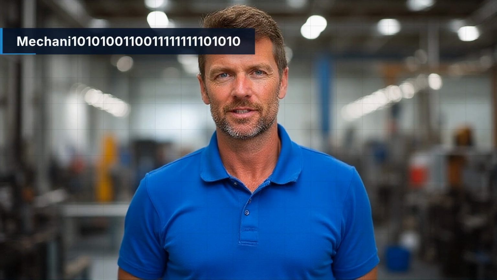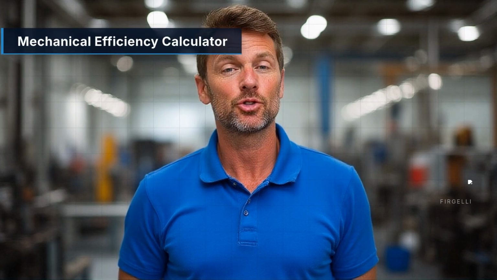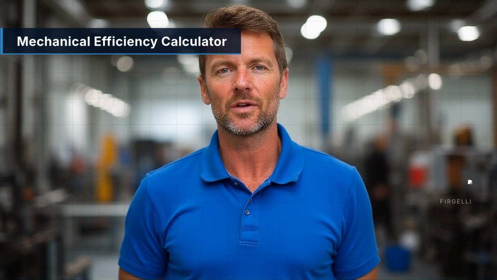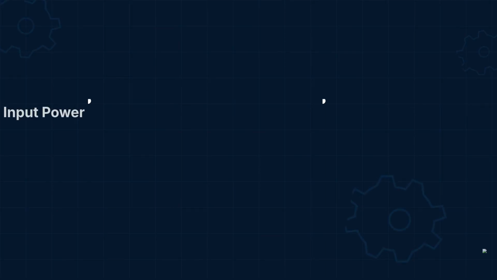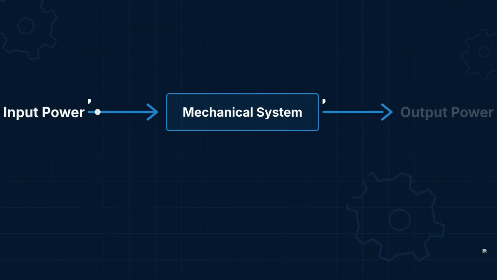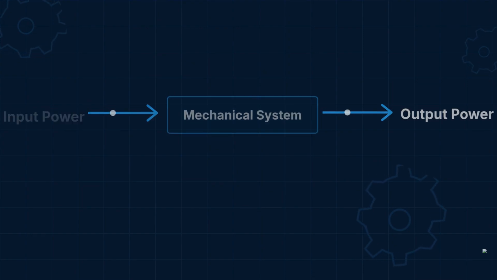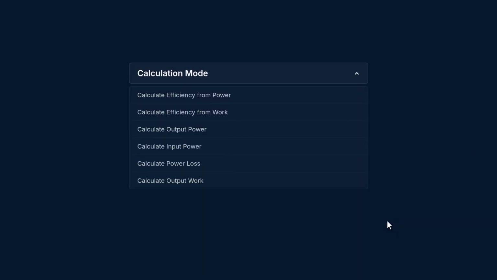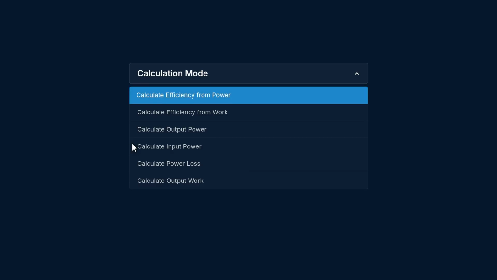The mechanical efficiency interactive calculator determines how effectively a mechanical system converts input power to useful output power. Let's explore the input fields. First, we have a calculation mode dropdown with 6 options: calculate efficiency from power, calculate efficiency from work, calculate output power, calculate input power, calculate power loss, and calculate output work. For this demonstration, I'll select calculate efficiency from power.